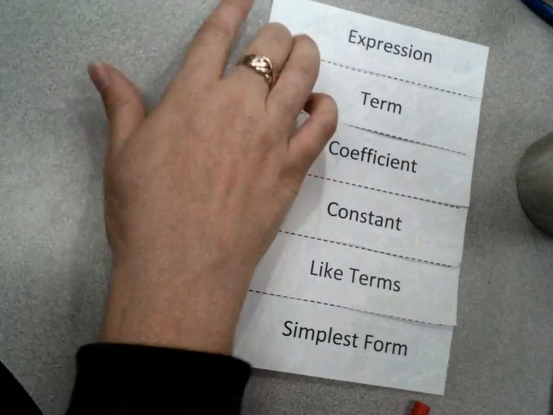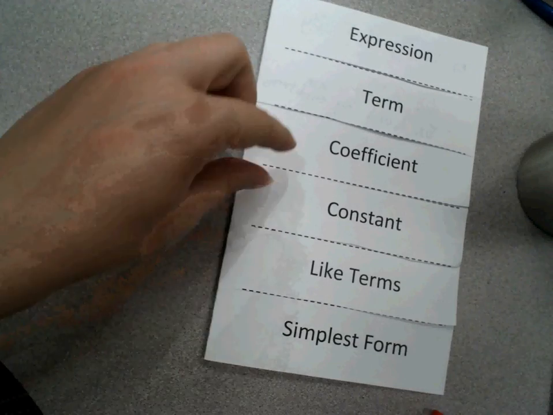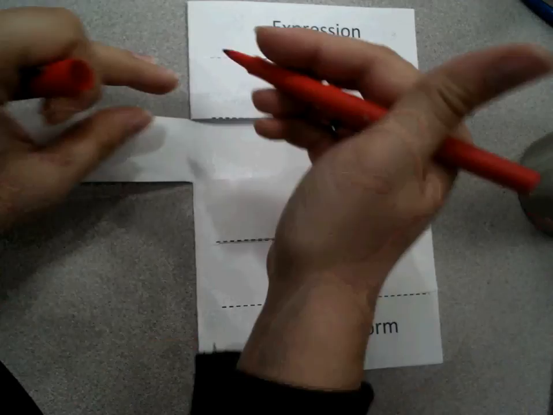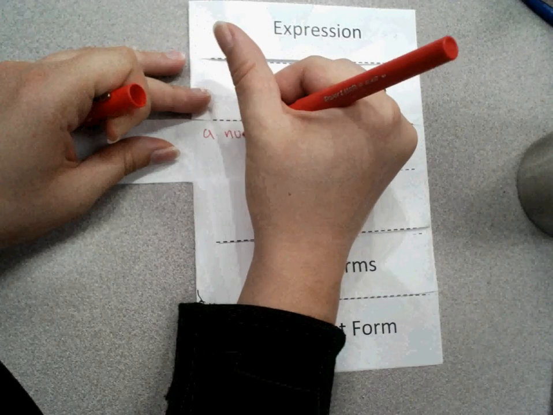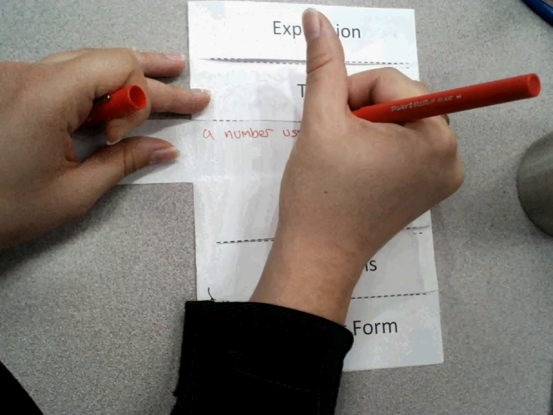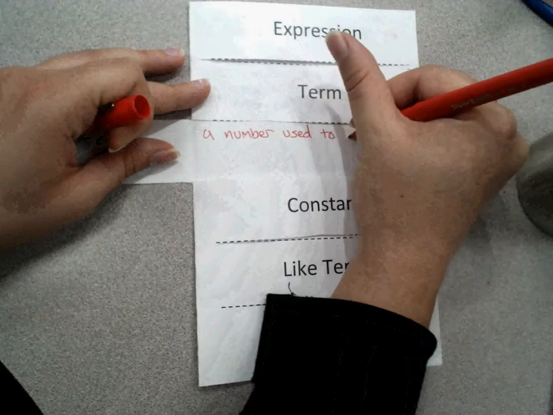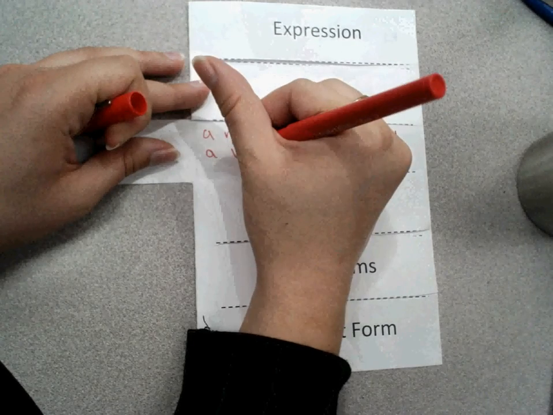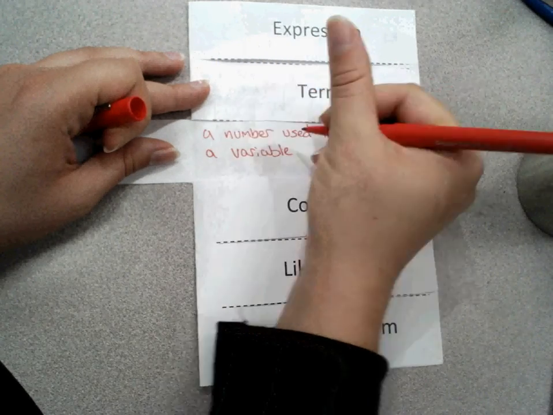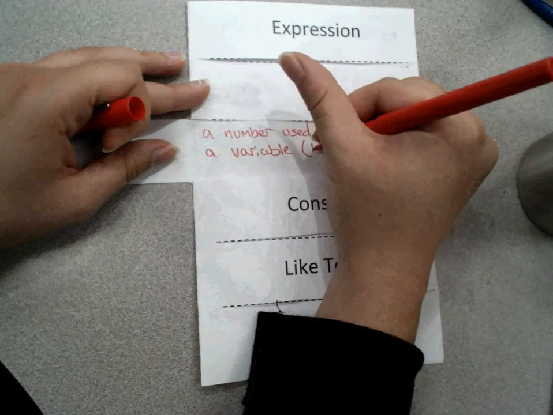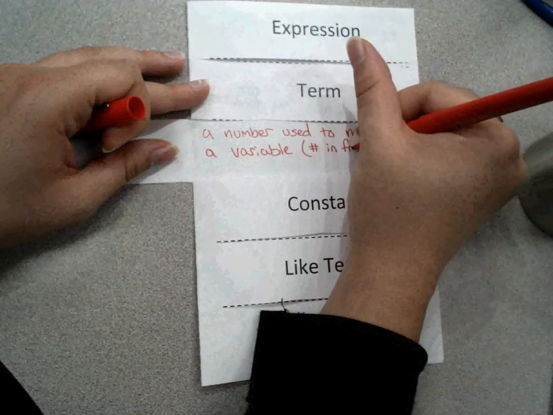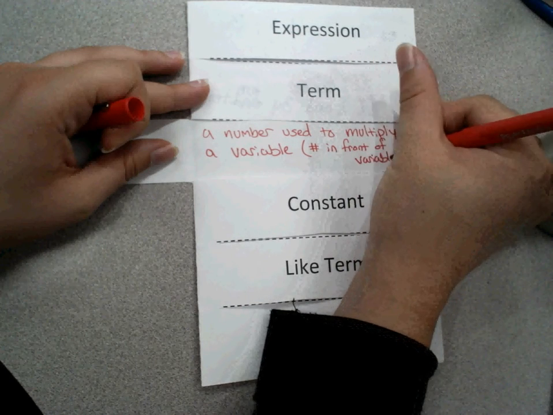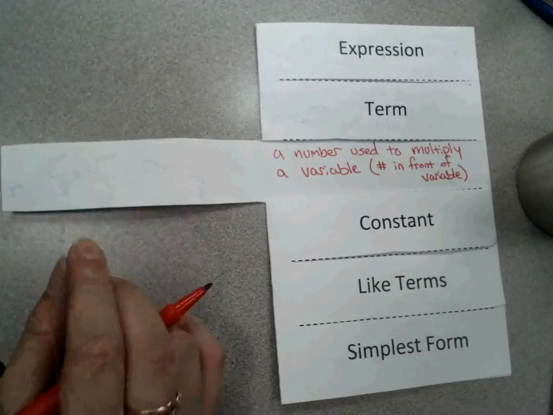Now coefficient is just the number in front of the variable. So we'll say a coefficient is a number used to multiply a variable. So really just the number in front of a variable. But it needs to have a variable with it in order for it to be a coefficient.